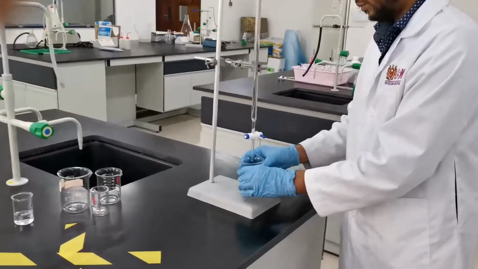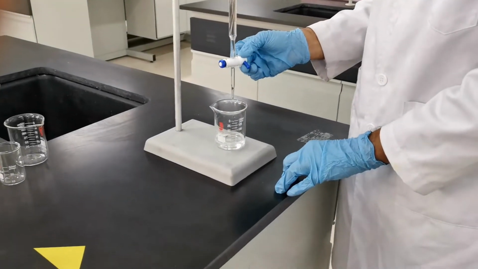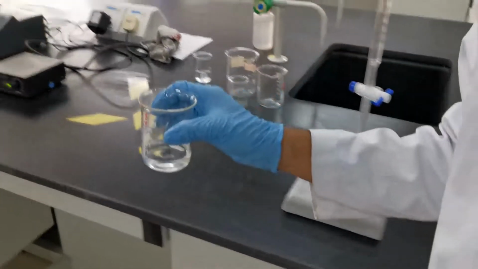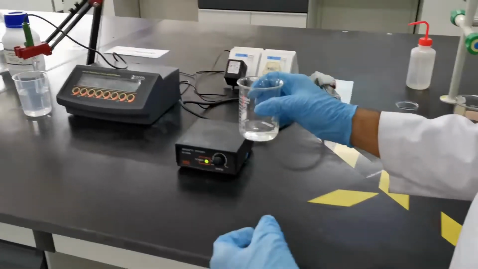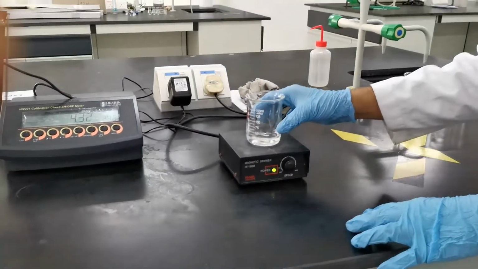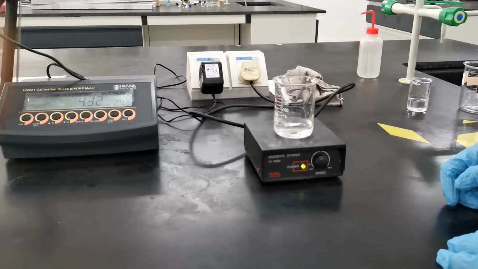So use the burette to add 1 ml of sodium hydroxide. Once you have added it, you mix the solution under magnetic stirring to get a homogeneous solution.